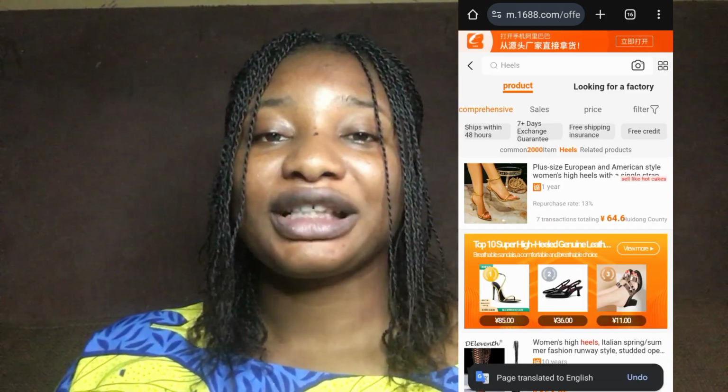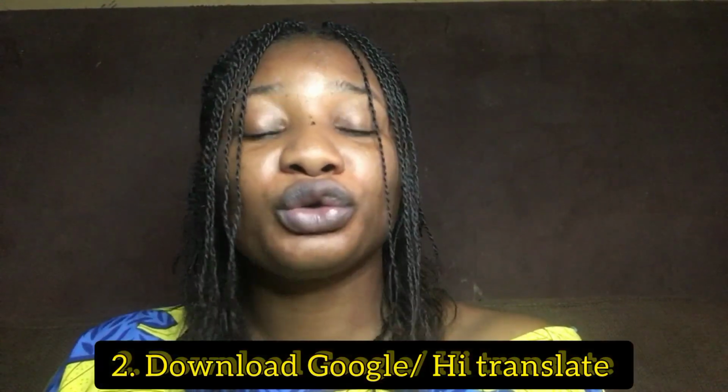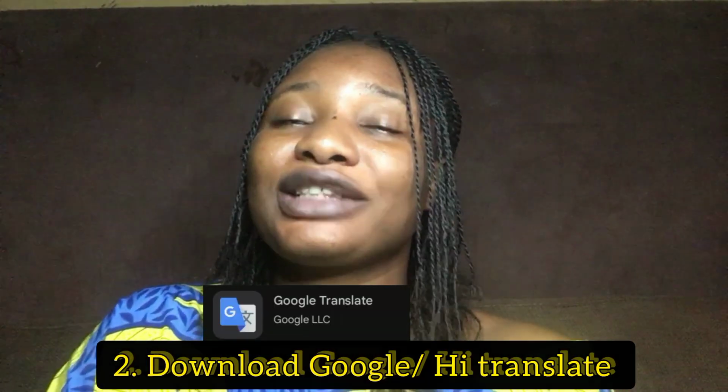Another way you can translate the 1688 app is to download Google Translate. There's something called Google Translate or iTranslate. Google Translate translates things from one language to another. You can translate a word from English to Chinese, from Chinese to English, from English to Portuguese, from Spanish to Portuguese. You understand? It's for you to be able to translate words.